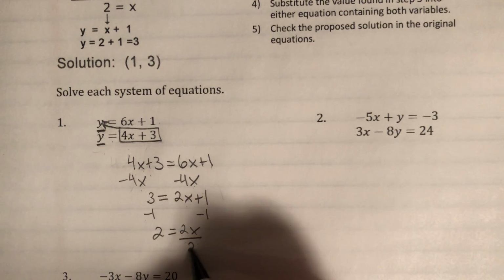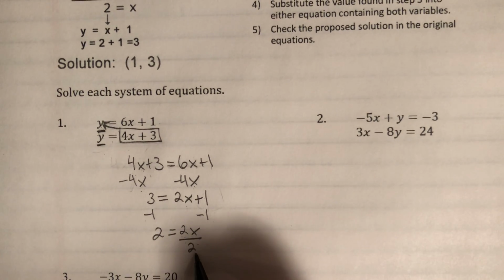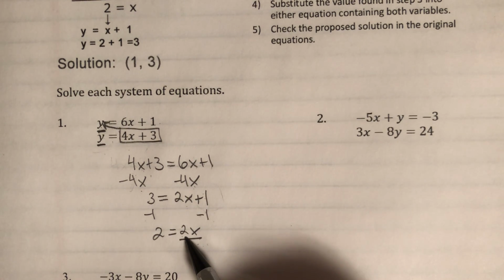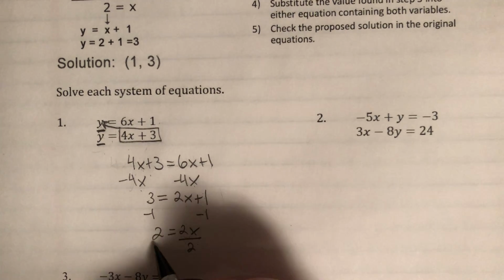That's why I'm going to divide by 2. I'm dividing by the number in front of x. That's always the number that you're dividing by. It's not some magical formula. You're literally undoing the number in front of x. So it's the number in front of x. You have to divide to both sides.